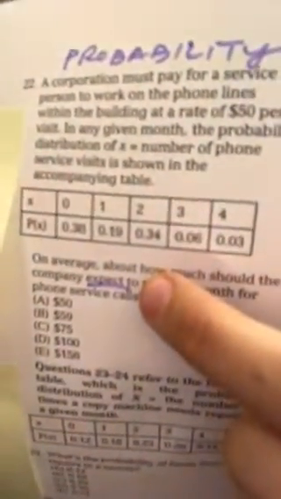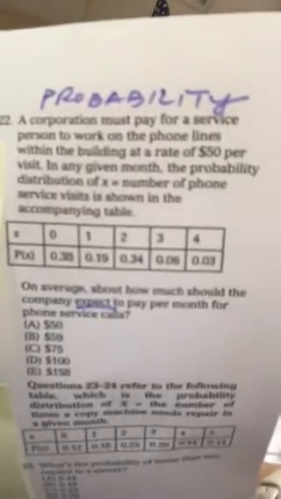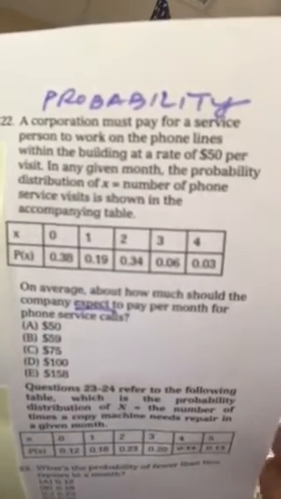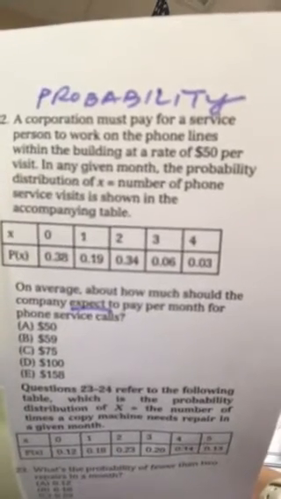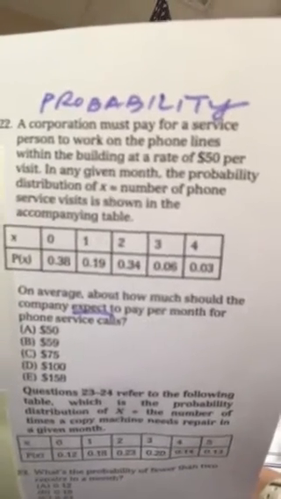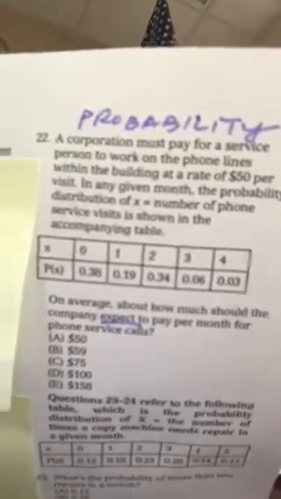I'm also keying in on the fact that one of the questions at least says, what should you expect? Okay, and that's that. There it is. So I'm going to have to figure out, I should expect, when I'm looking at the problem here, that a corporation has to have service workers working on the phone lines, and that if they end up having that guy come out, it's going to cost them $50 per visit. So it's kind of a lump sum charge if the guy shows up.